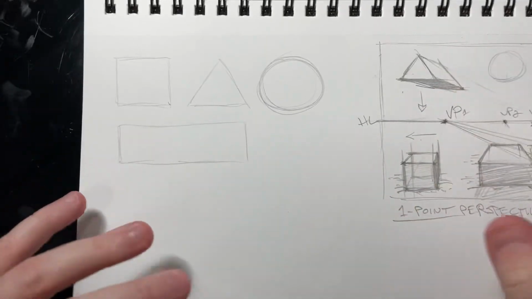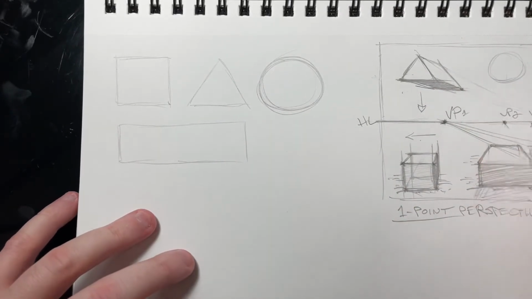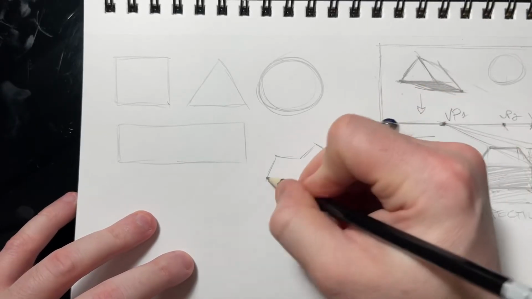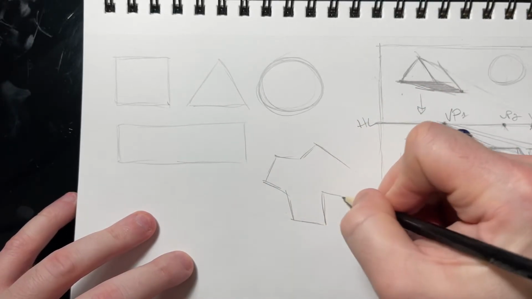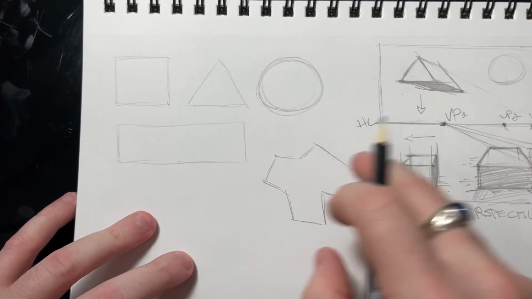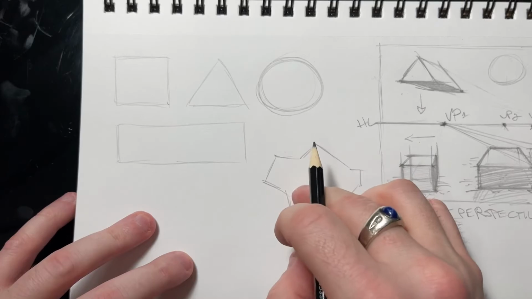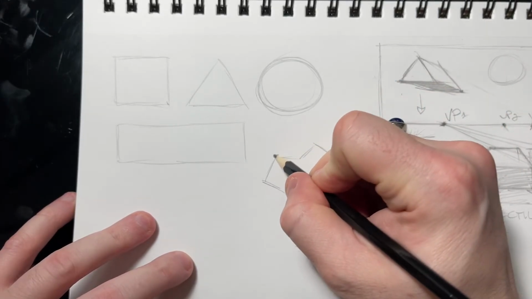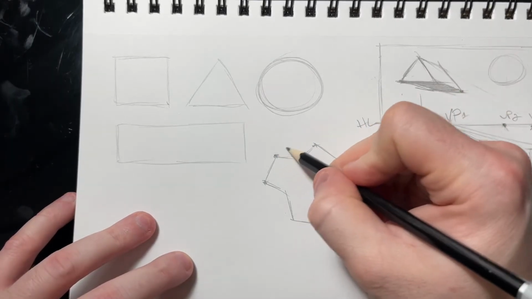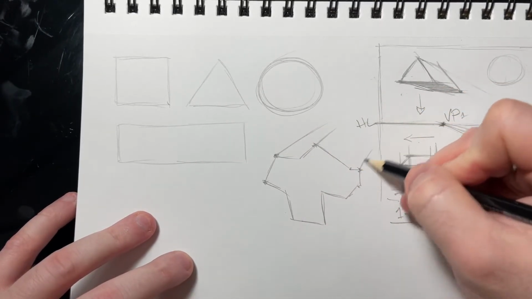All right, so now that we know basic perspective, I also want to point out that you can have a shape of as many sides as you like. It can be something completely wild. And you can apply perspective to this. All you do is line up each vertex to the vanishing point so they'd all converge.